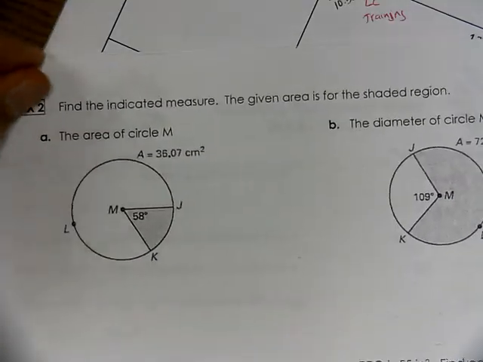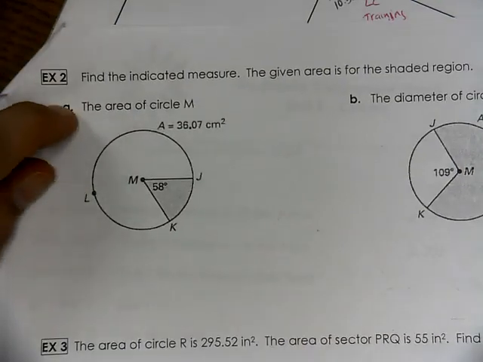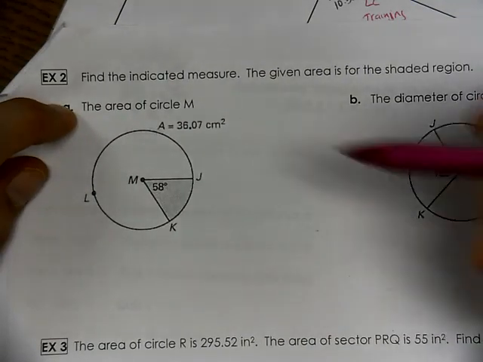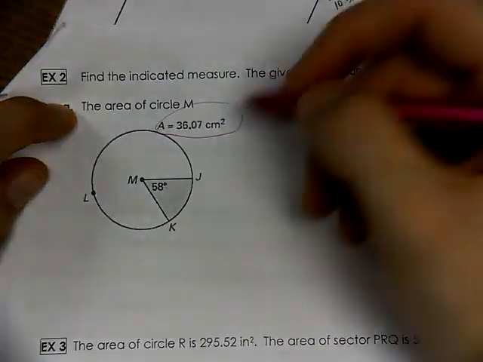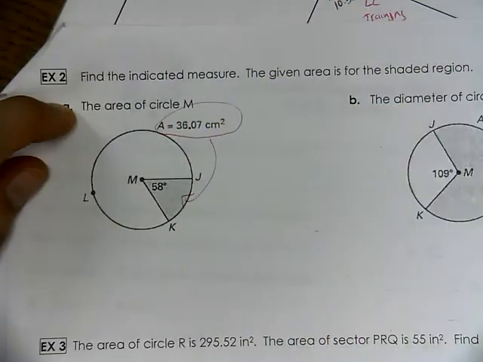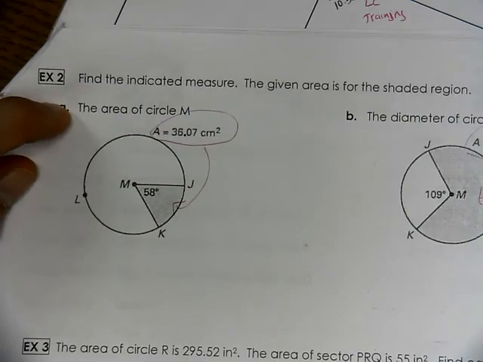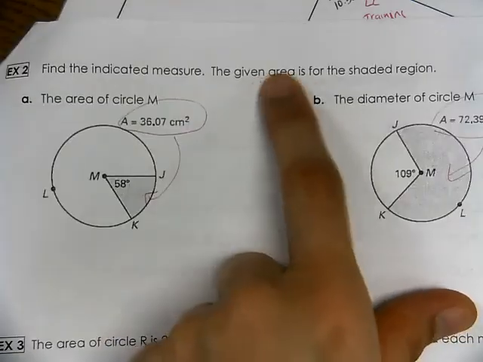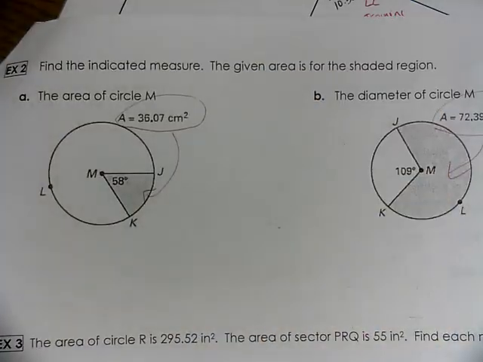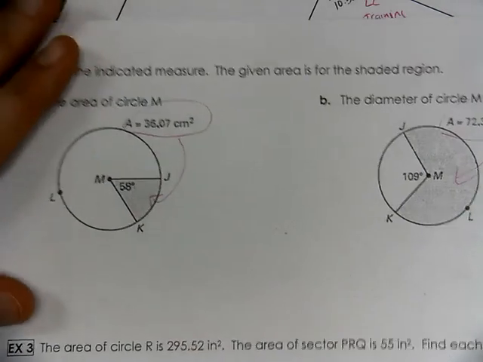So here, we're trying to find the area of the whole circle. This A that they give you is the area of the shaded region. Same thing with over here. The given area is for the shaded region. So we're still going to set up our proportion.